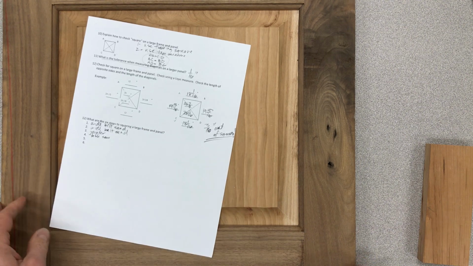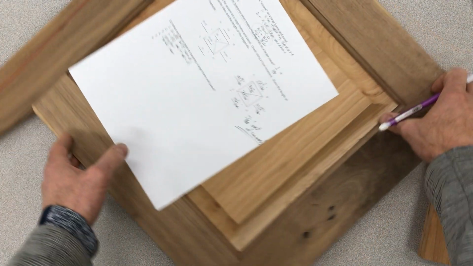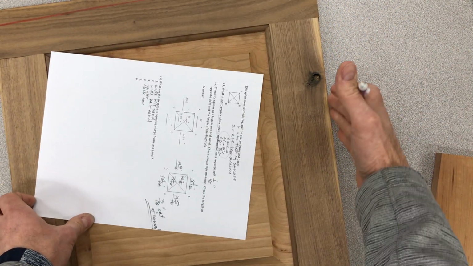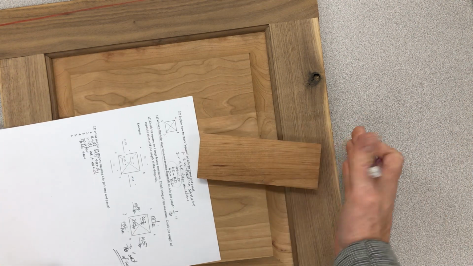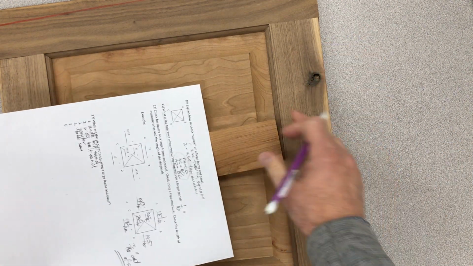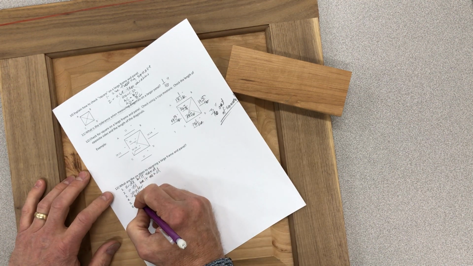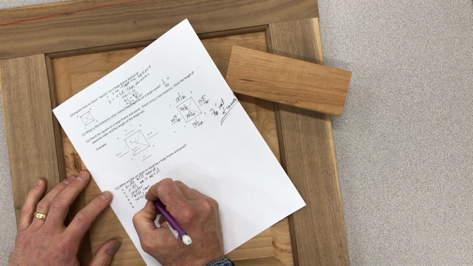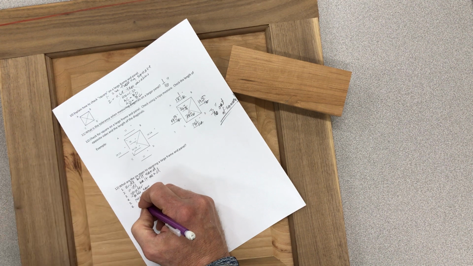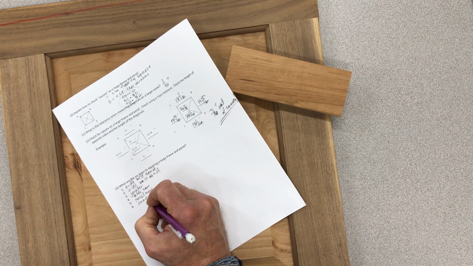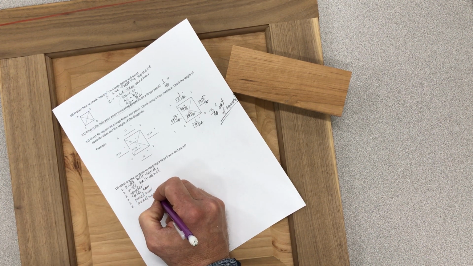And then on the ends, normally we would use a miter saw to cut the end. That's too big for the miter saw. So we're going to use the panel saw. And for the feet, we'll do the same thing on the panel saw.